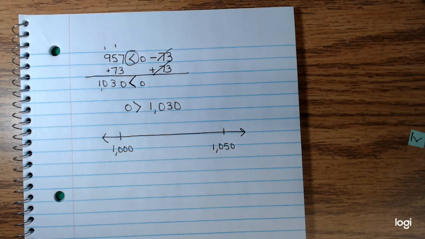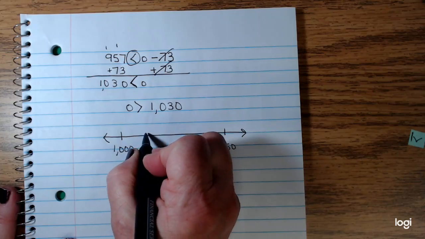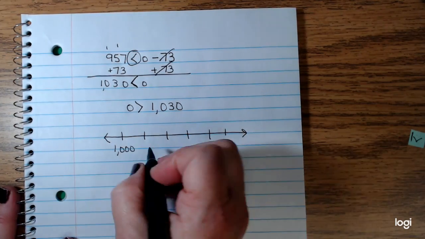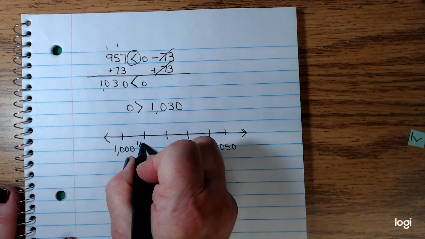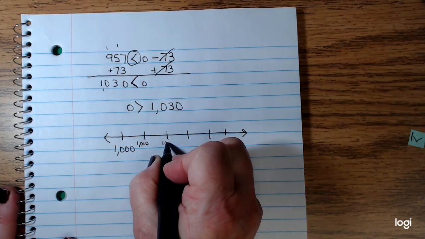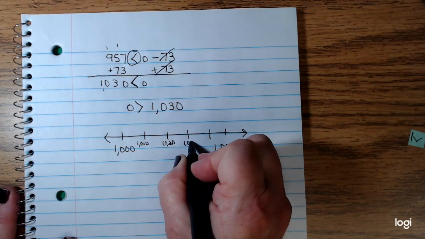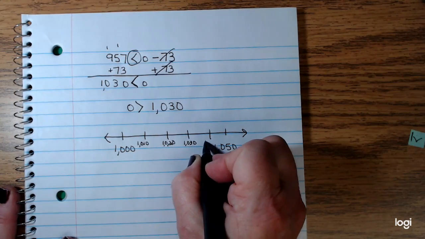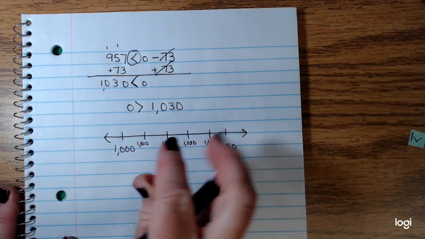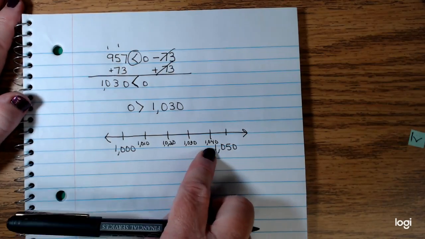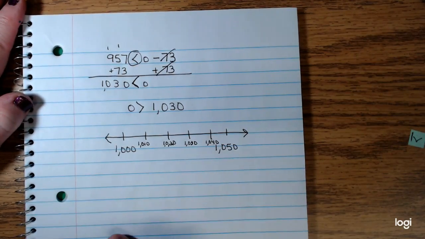Now, if I wanted to, I could go ahead and maybe add some tick marks for 1,010, 20, 30, 40. So I did this. Oh, I didn't need my comma there. So I counted by tens, 1,000, 1,010, 1,020, 1,030, 1,040, 1,050.